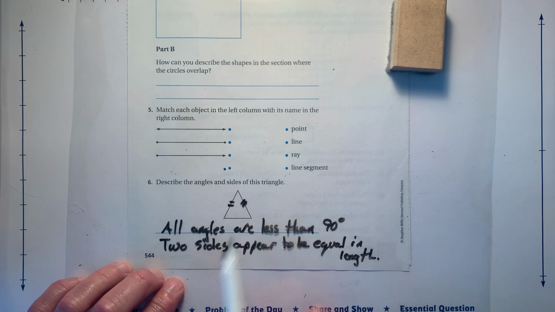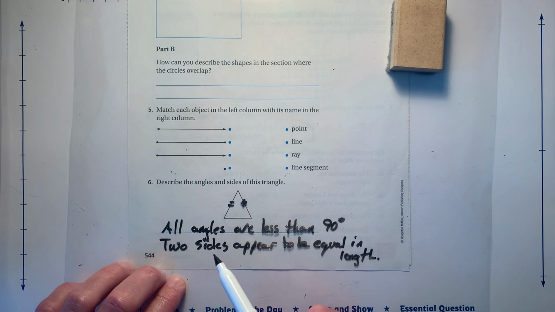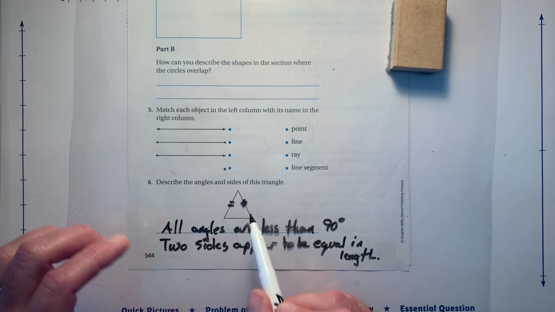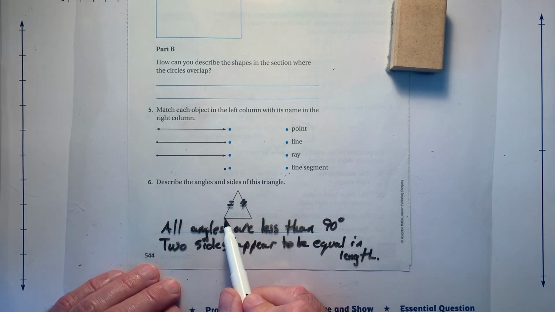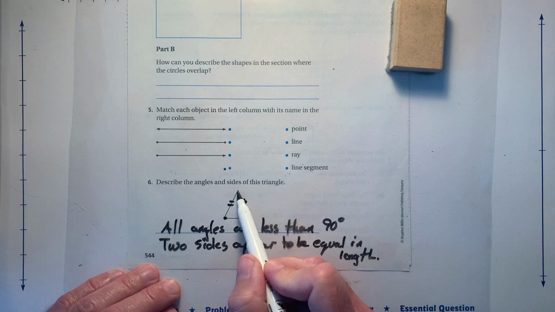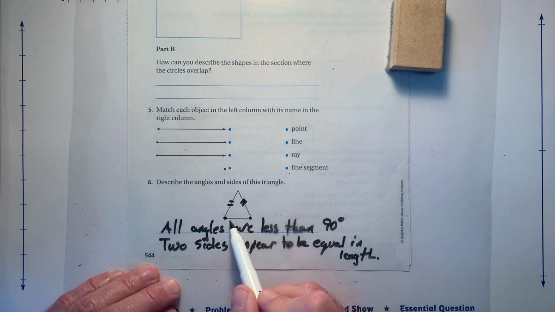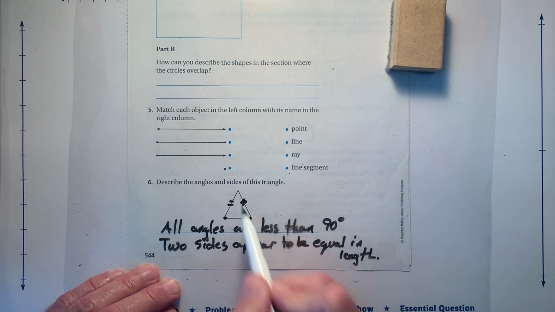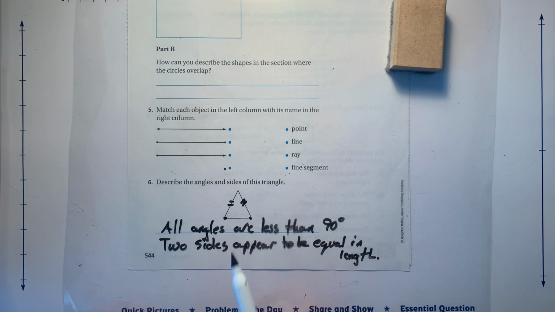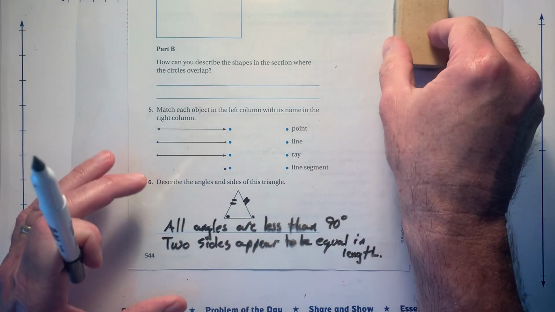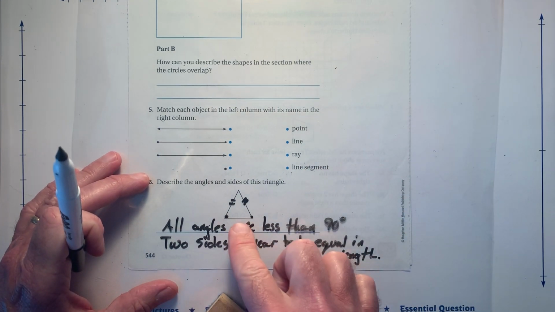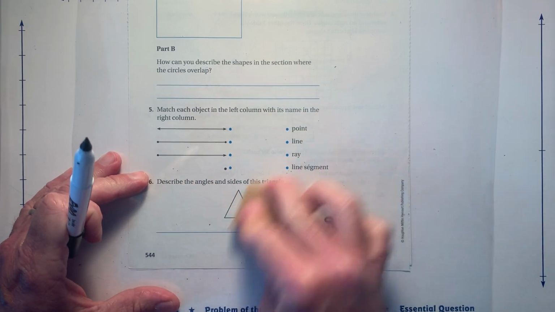If they had written that on there, then I would know for sure they are equal, but I have to assume that they appear equal. This line here might be the same length as those, but it doesn't look exactly. It looks a little short, and so that would be my guess. Okay.